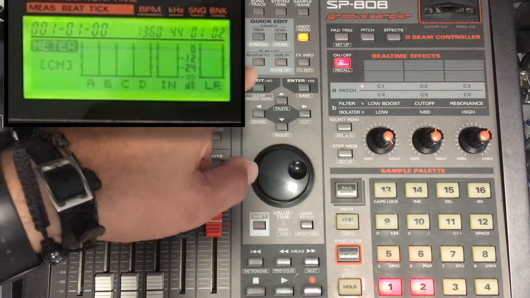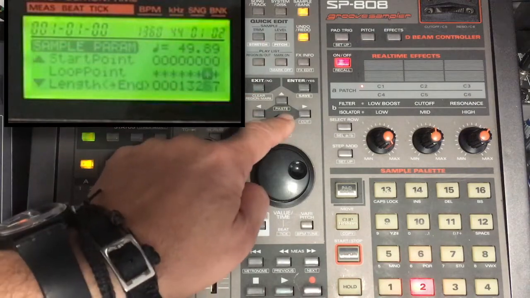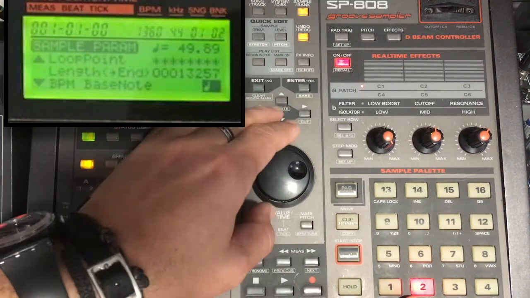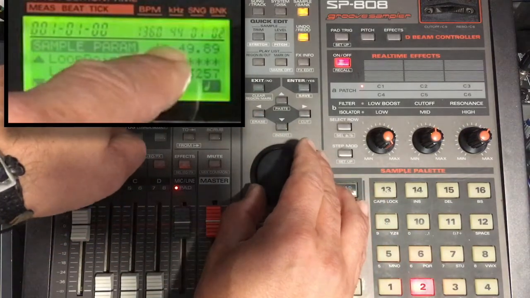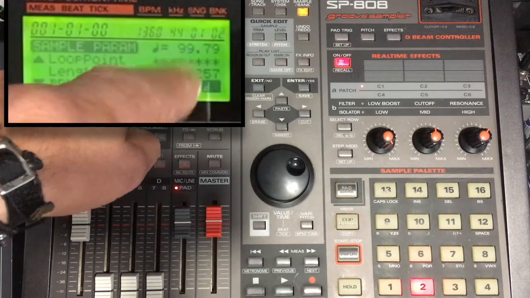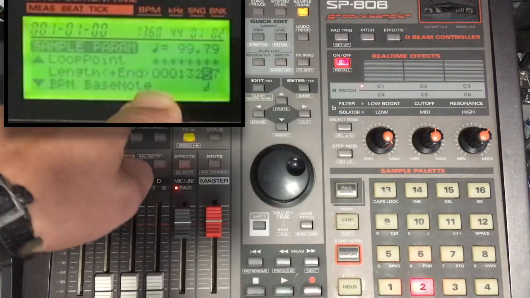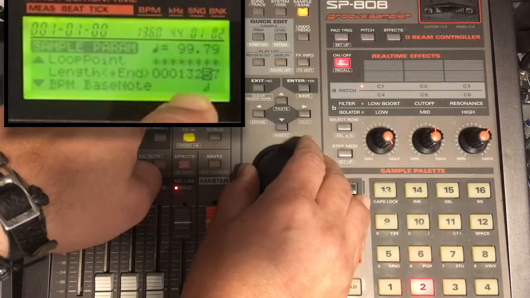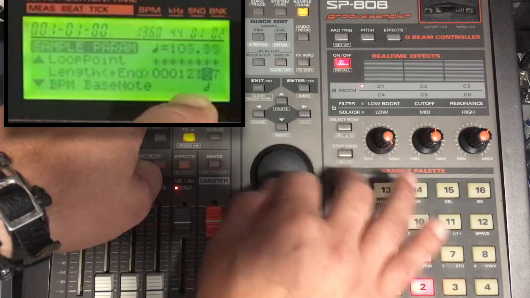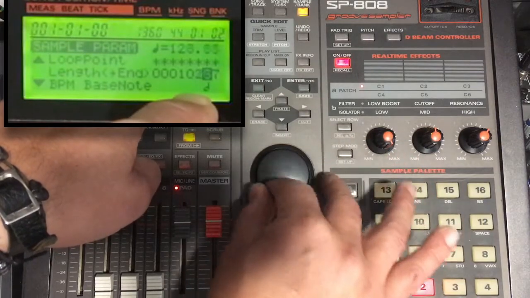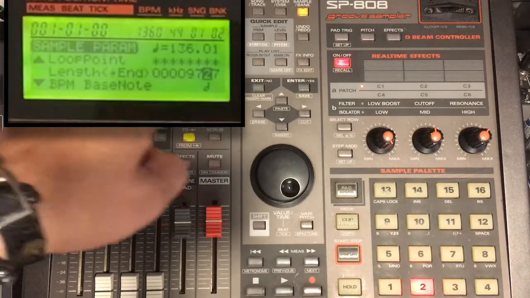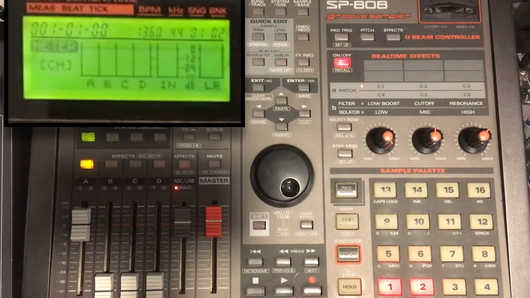So I have to create a loop again of this one. So I go to trim. But at this time I know it's 136 BPM. So I changed the BPM base note. Now it's on 49 BPM. And if I go this one, it says 99. All I now have to do is change the length on the end. So I'm going to search for 136 BPM. 136 BPM. So that's it. Now also this sample should be looping right.